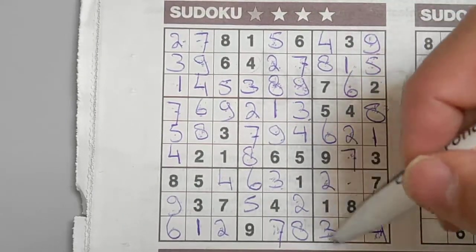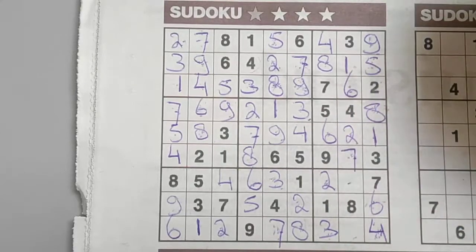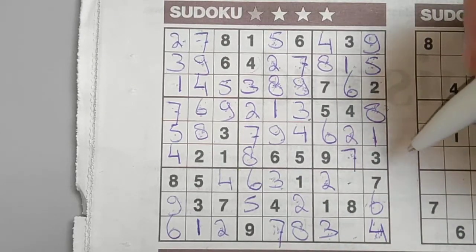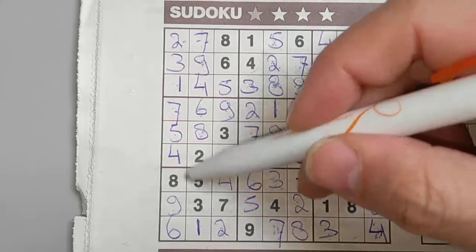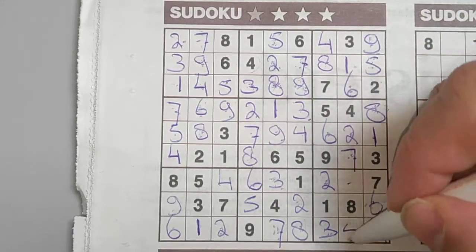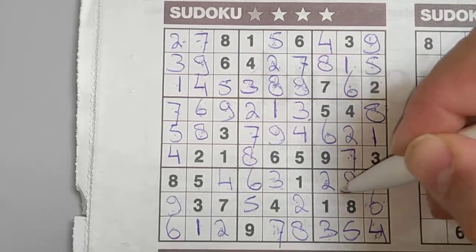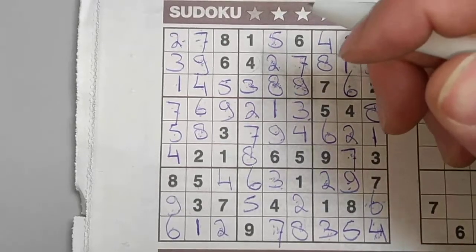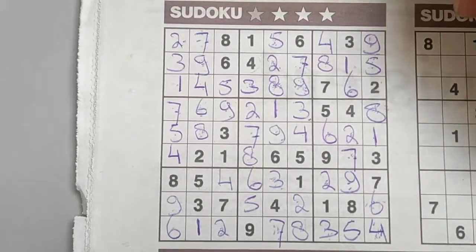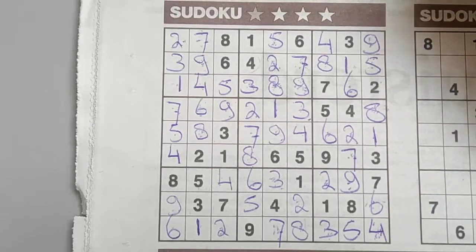2 missing numbers, the final 2 numbers of this big square, for the numbers 5 and 9. We have a 5 there, so no 5 here. 5 should be here, and the 9 goes there. Finished in 11 minutes. All right, for a one-star Sudoku.